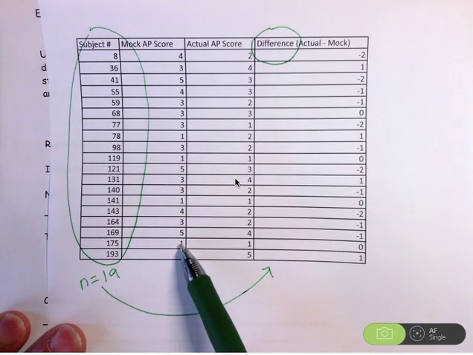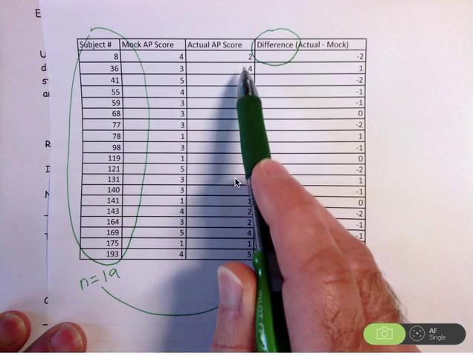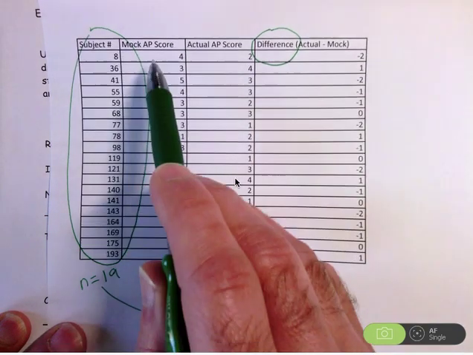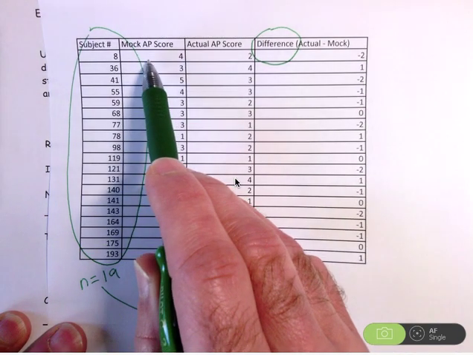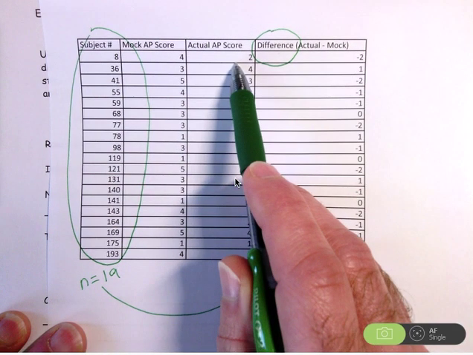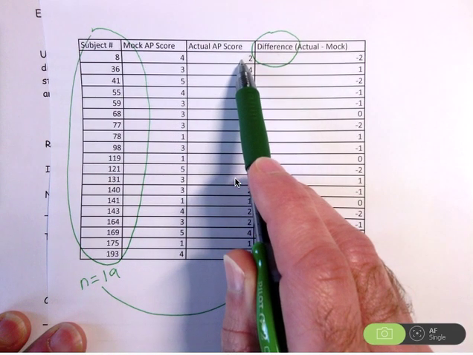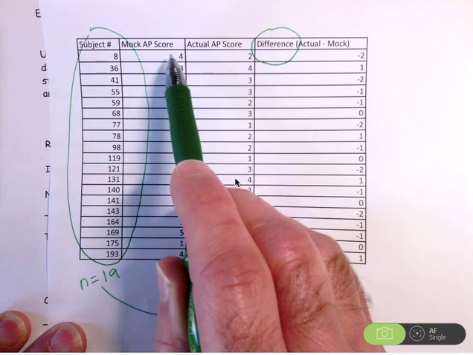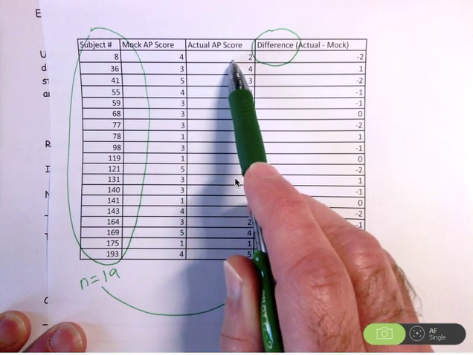So in the past, Mr. Peters and I have given a mock AP exam, which used both multiple choice and free response questions because we want students to have an idea of what to expect when they take the real AP exam. And our hope is that we score the mock AP exam in a way that's genuine, which might reflect what they may actually get on the real AP exam. So for every student, we have their mock score and their actual score.